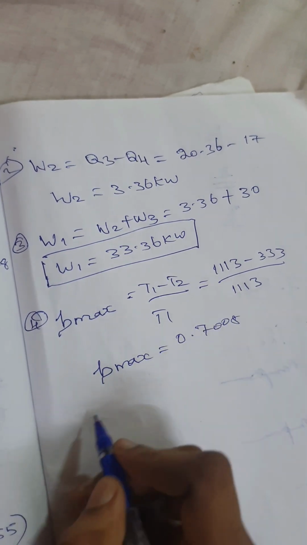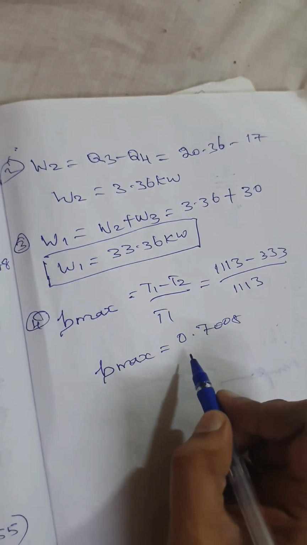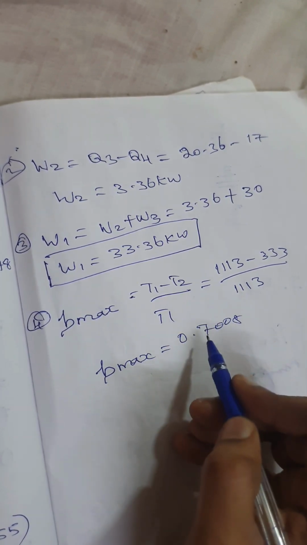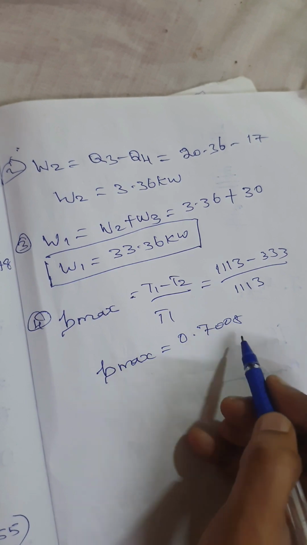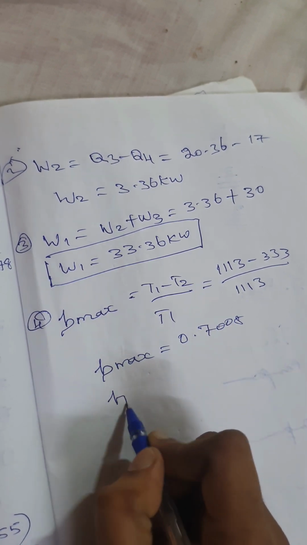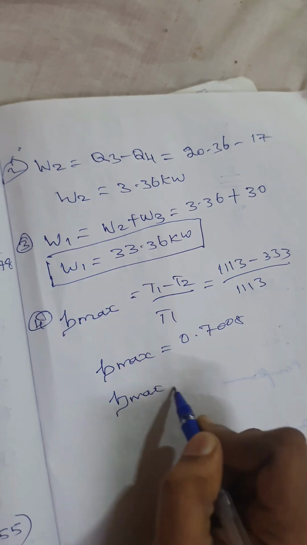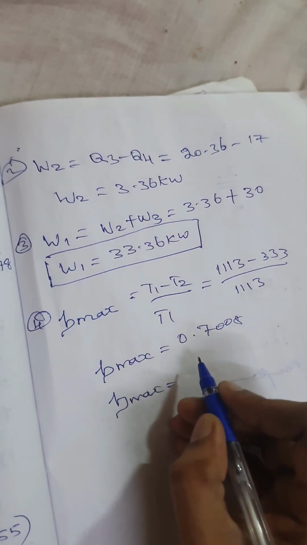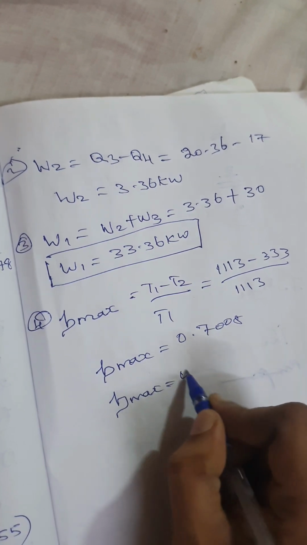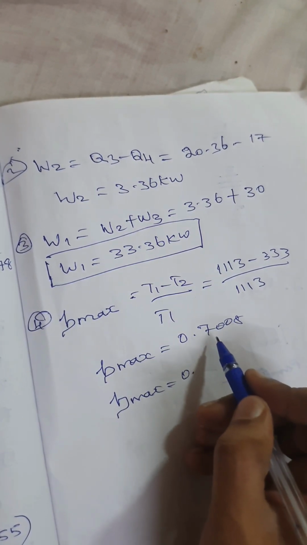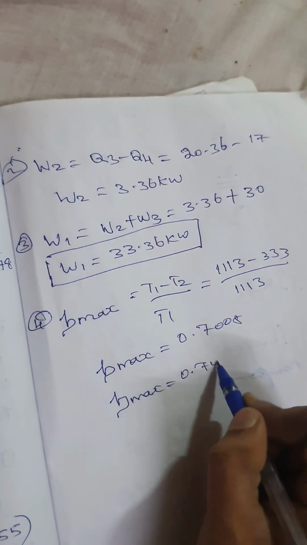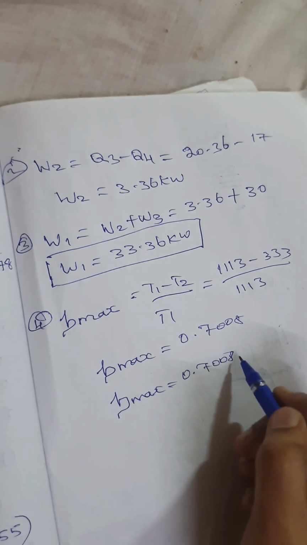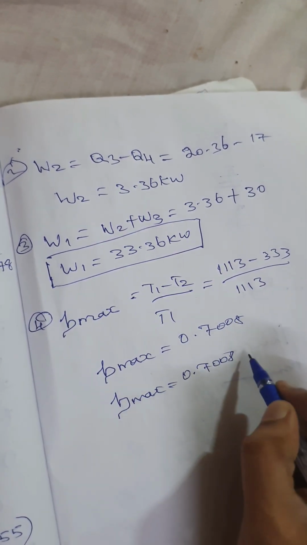The value is 0.7008. Whenever the value comes in terms of a decimal, the efficiency value always comes as point something. For efficiency, you have to multiply the answer from the calculator by 100, whatever value you are getting, to find the efficiency in terms of percentage.